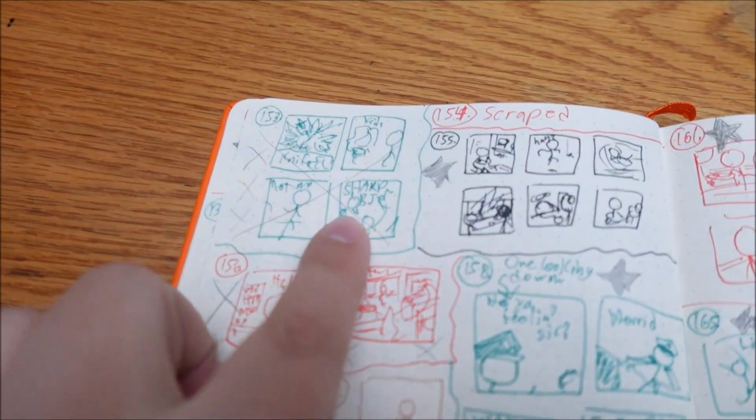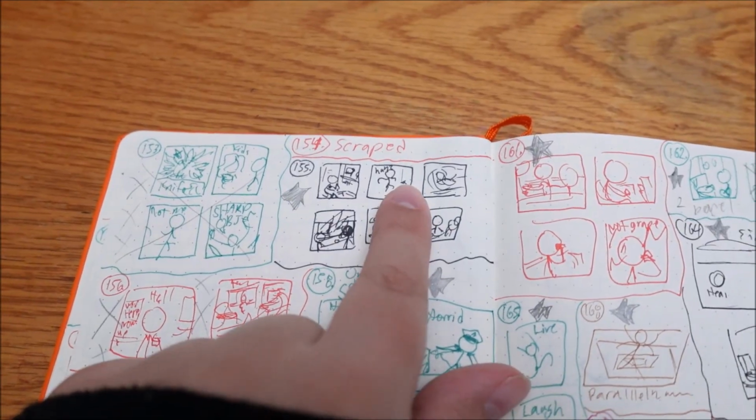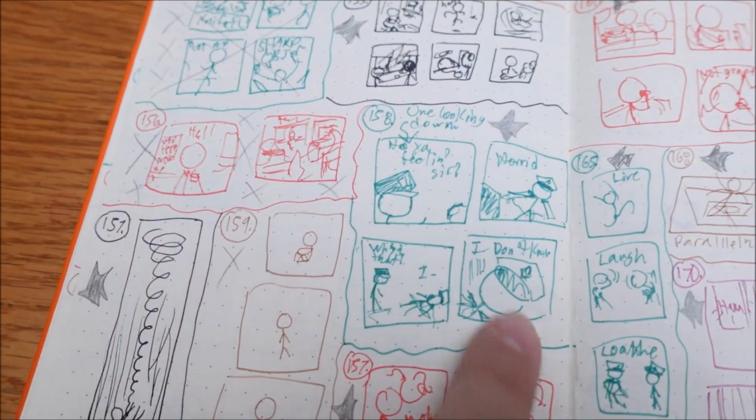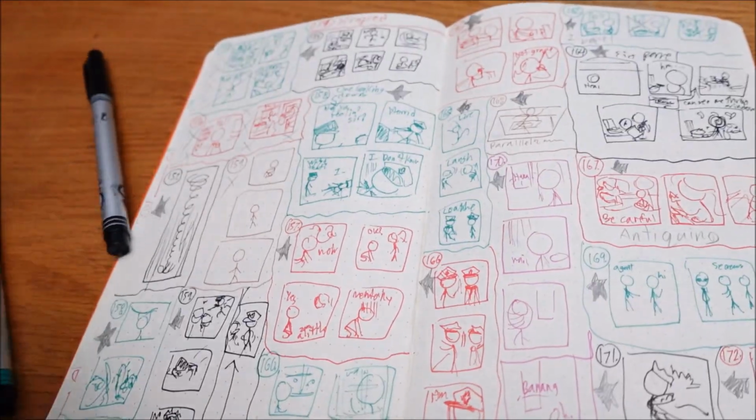Step 3, I then translate these into a rough draft. I'll just do the squares, kind of see what amount of panels that I will need, get an idea of how I will compose each thing. And I've just used these Sharpie pens and have fun with it.